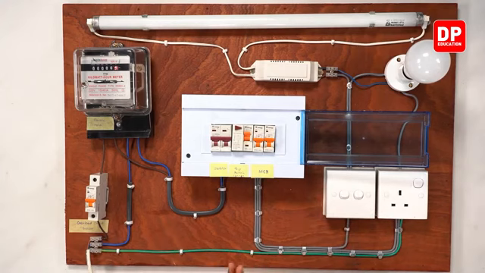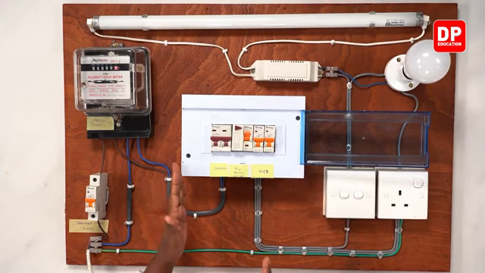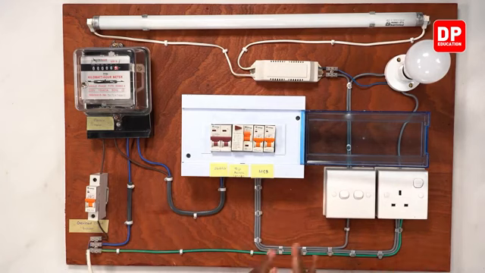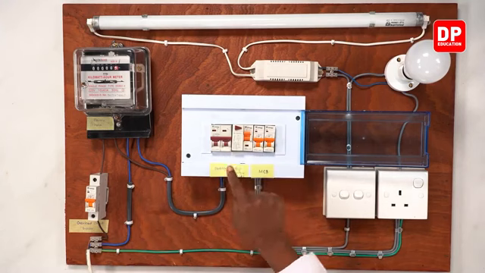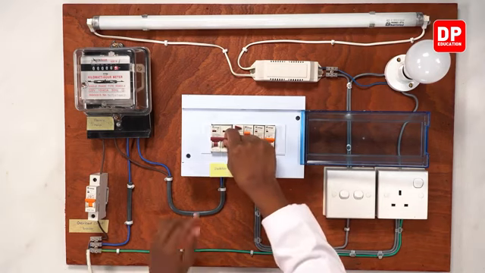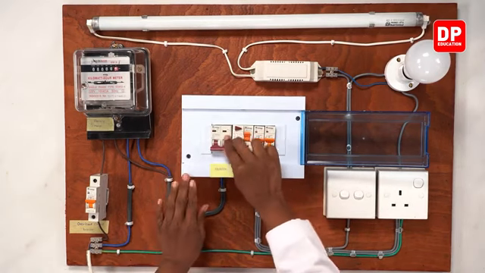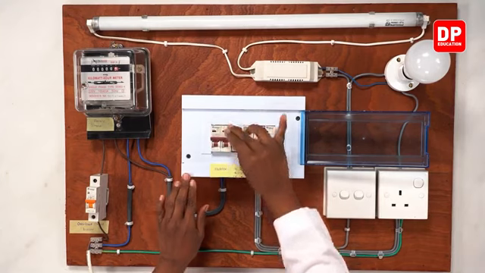So from this component, that is the isolator component, the rest of the components belong to the consumer. So all these belong to the household people or the consumers. Here again the isolator switch has the lever. You all can see now it is in the on position. So manually also you can turn it off and you can turn it on.